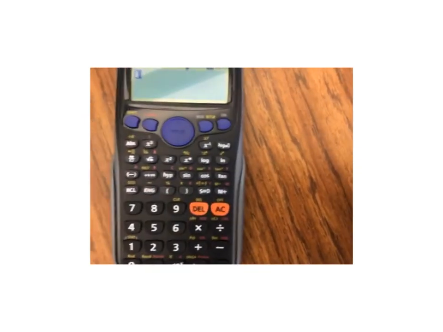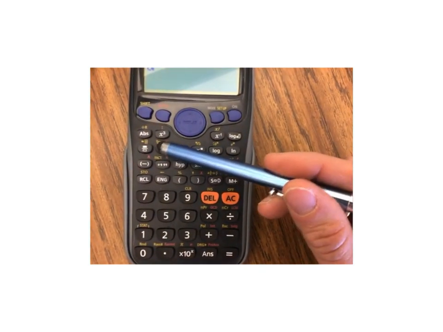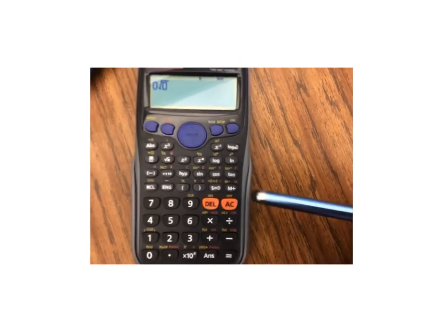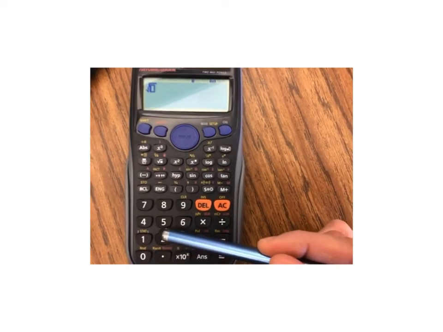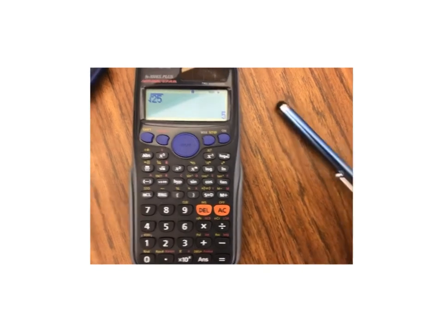Okay, one more calculator. If you have this calculator, the square root button is right here. On this one, you would hit this button. Oops, first I'm going to hit clear. Okay, I'm going to hit this button, 25. Square root of 25 should be 5. Hit equals. It does say 5.